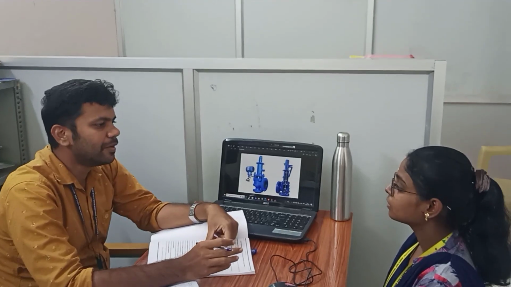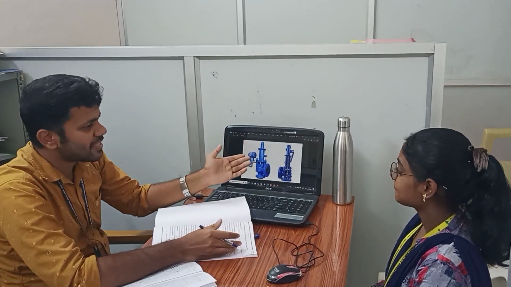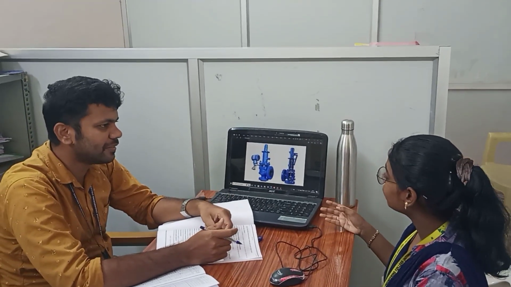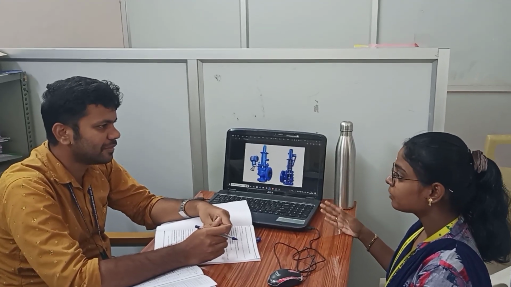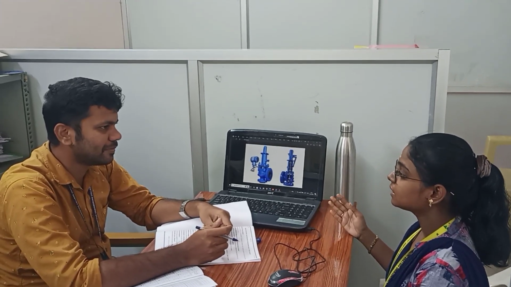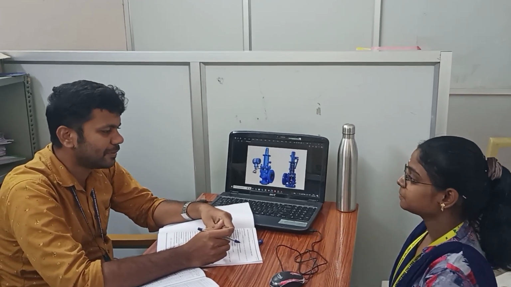Monica Stuti, tell me what is this component? It is a pressure relief valve, sir. It is used in hydraulics. It prevents excessive pressure buildup and diverts the excess fluid. Okay. Very good.